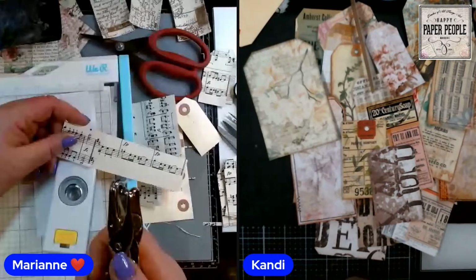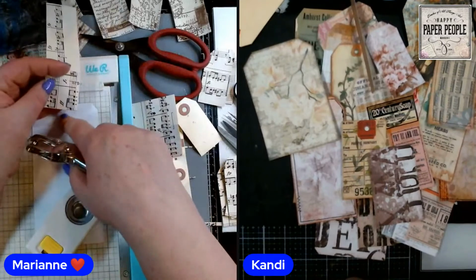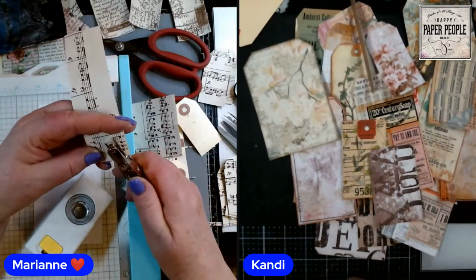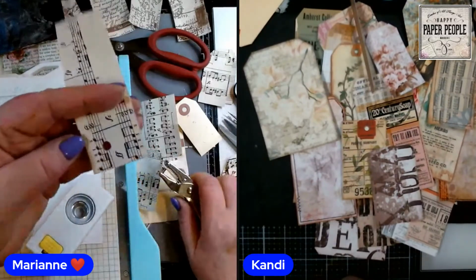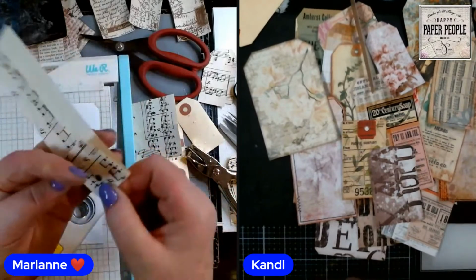Regular hole punch. You're going to use whatever paper you want to make your hole cover or protector, or whatever you call it, and you're going to punch a hole like that. So we've got a hole punch. I just doubled the paper over, so I'm going to make two at the same time.